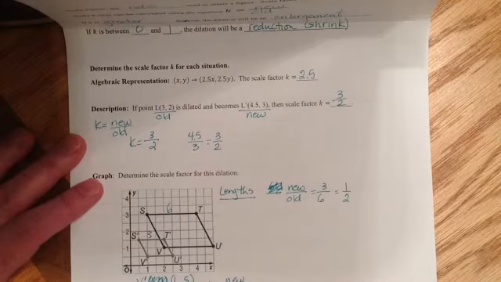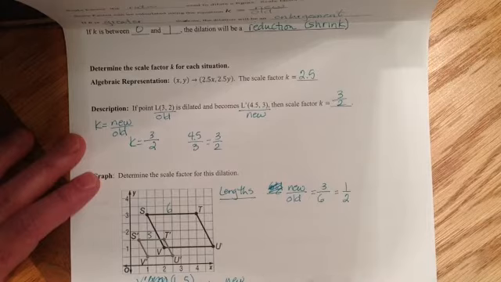And once again, I don't really want to use those fractions. So I'm just going to use the x value. So the new x is 1. The old x is 2. So that gives me my scale factor as 1/2.